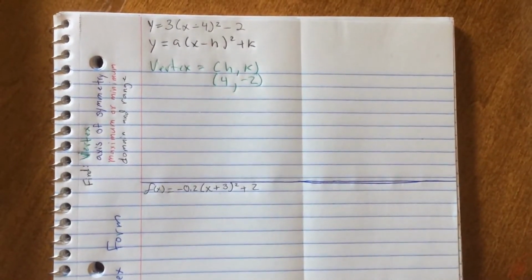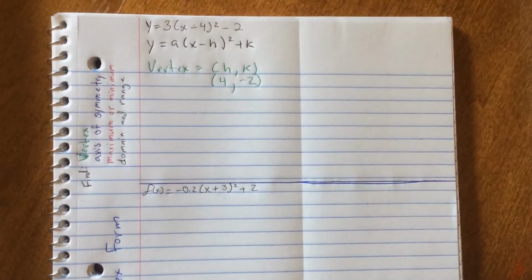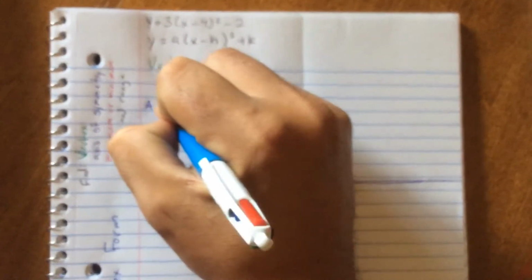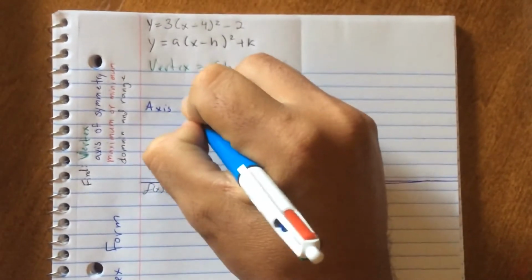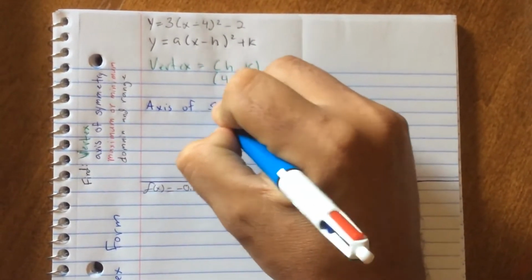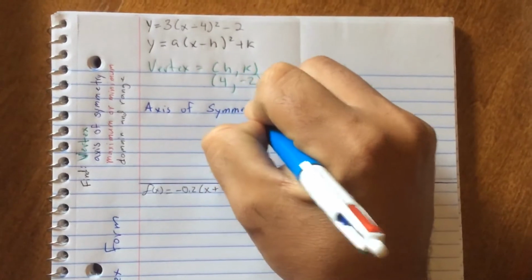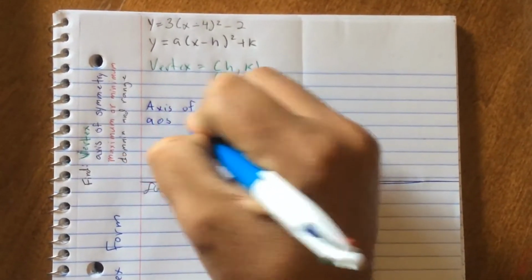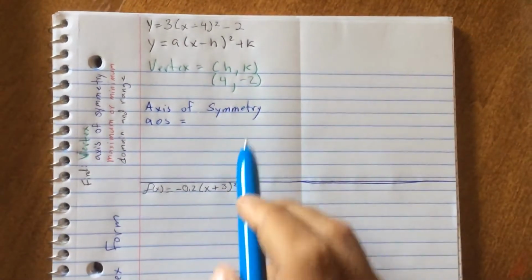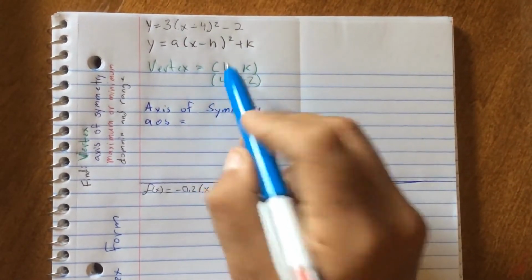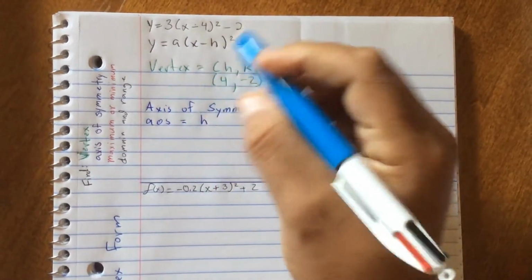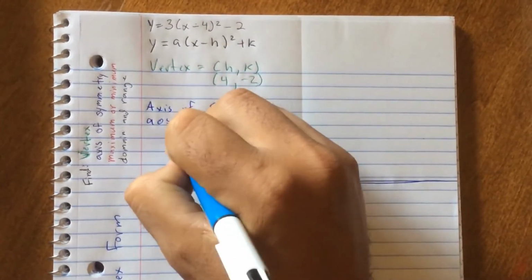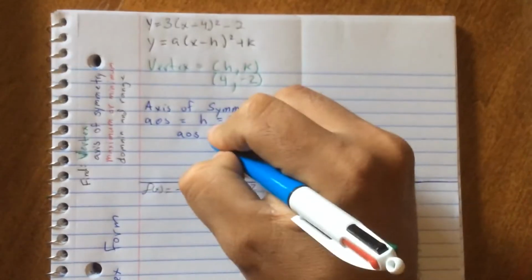Next, we have our axis of symmetry, or our AOS. I always write it out the first time. The axis of symmetry is going to be equal to our h here. And h is actually equal to 4. So that means our axis of symmetry is equal to 4.